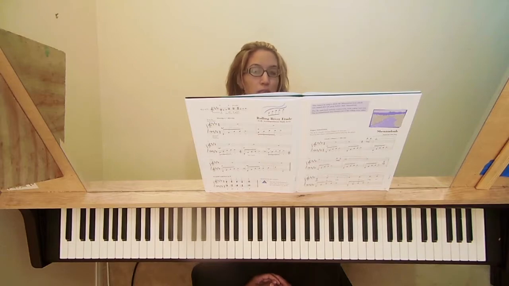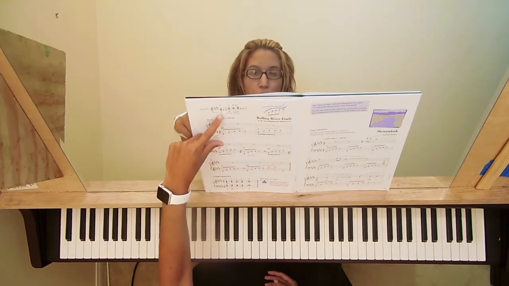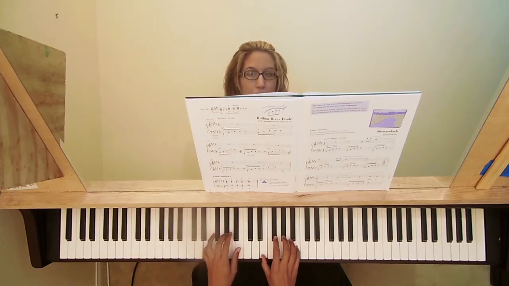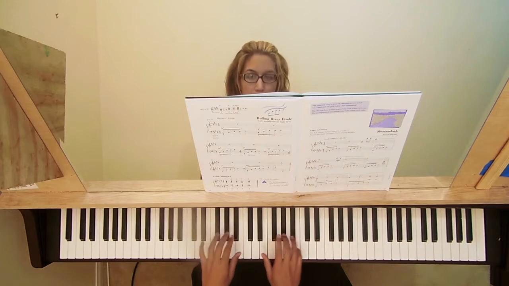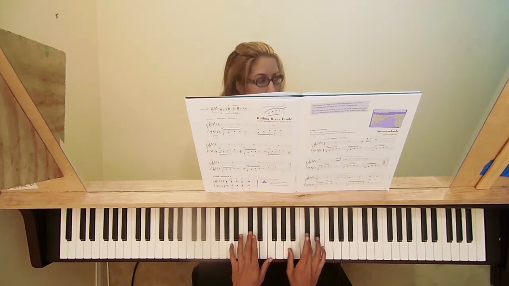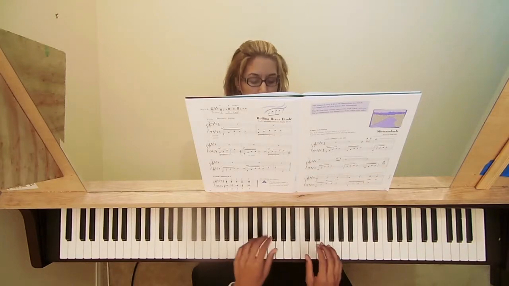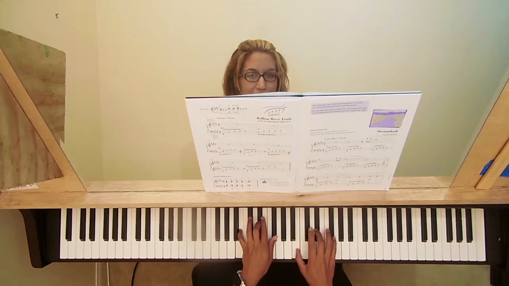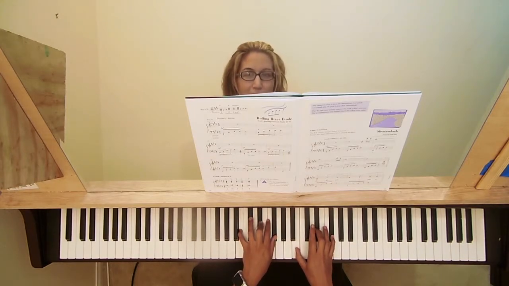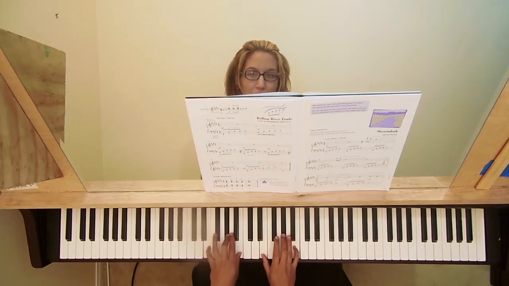To look at the root position chords, we're going to look at the top of page 14. Here we have root position E, G sharp, B. Root position 4 chord this time is going to start with an A on the bottom, A, C sharp, E. And root position 5 chord starts with a B on the bottom, B, D sharp, F sharp. And then just back to the tonic chord, E, G sharp, B.